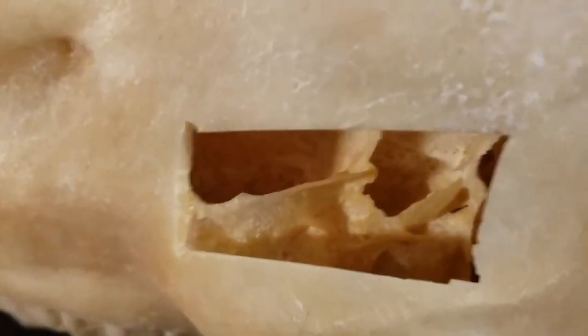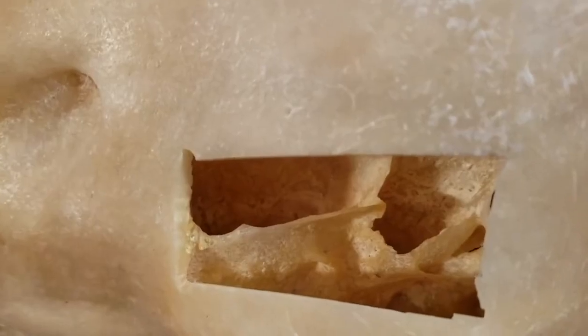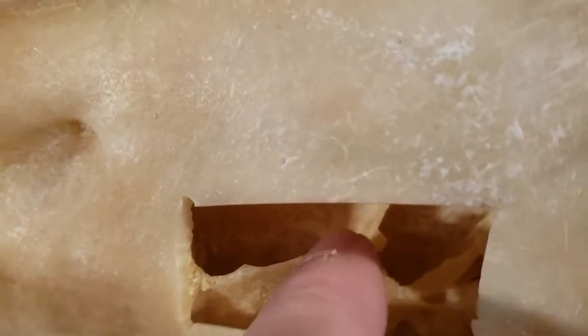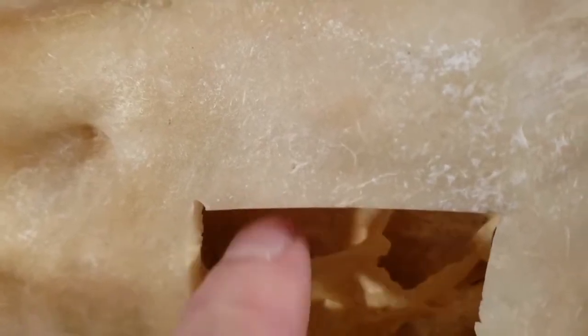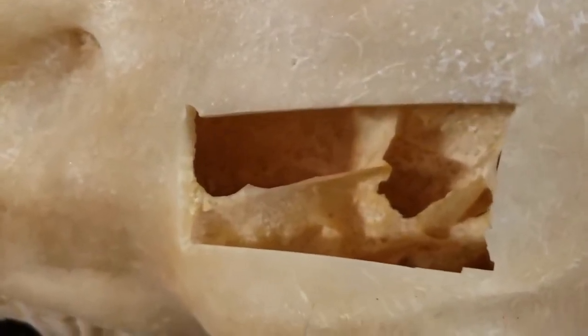Maxillary sinus down here. You recall I mentioned it's got a rostral and caudal compartment to it. The caudal compartment is here. There's a divider right here, and the rostral compartment is over that portion right there. So rostral and caudal compartments of the maxillary sinus.